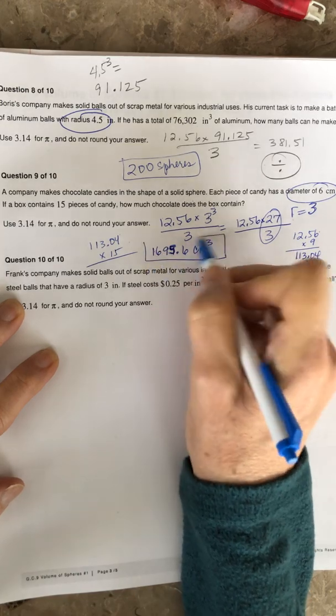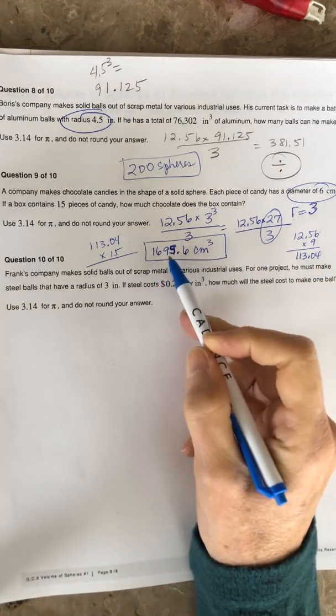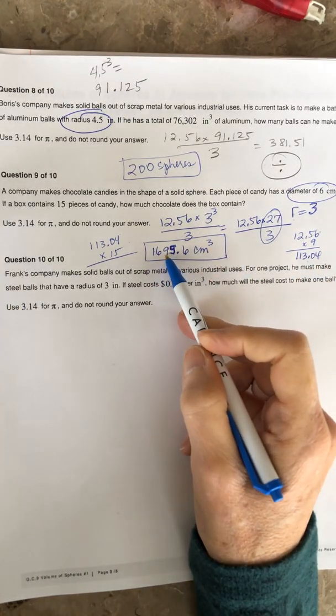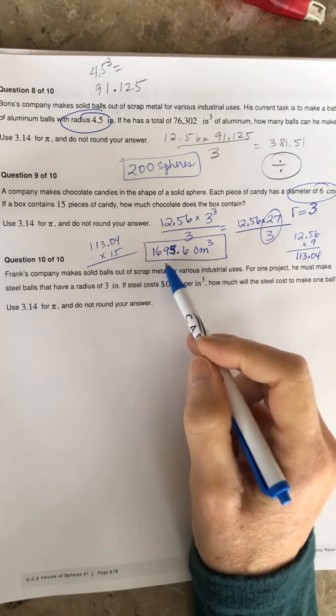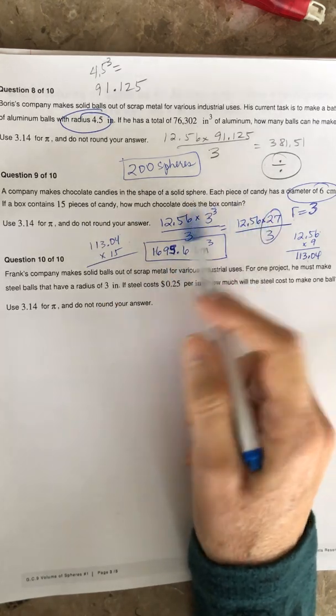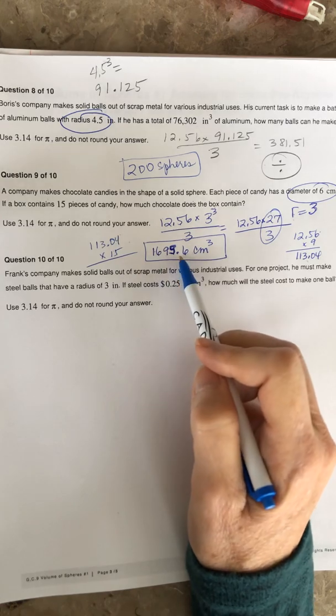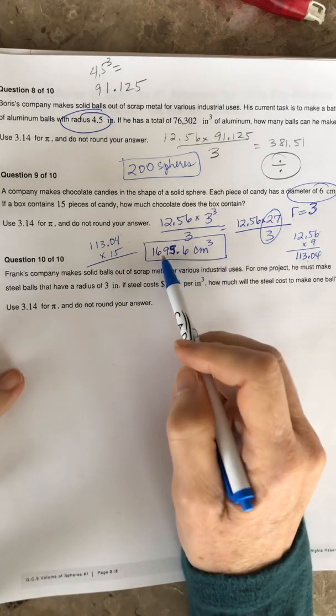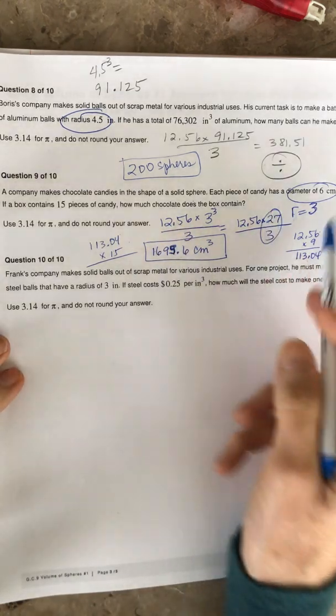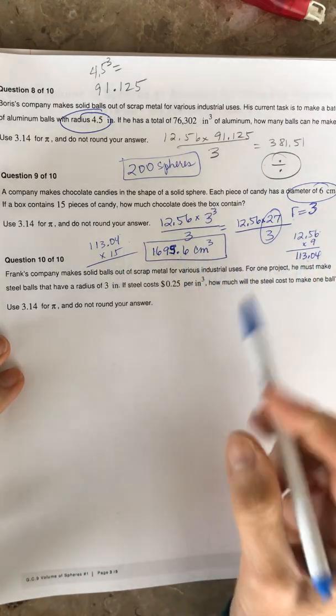And what are we saying that is? That is the amount of chocolate in the box that has 15 pieces of candy. And don't round anything. Do not round. That's why it has a 10th as an answer. Okay? So if you do all the math and you get the same thing as me, you did good.